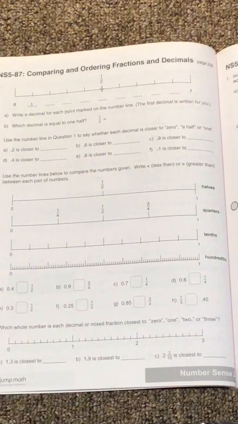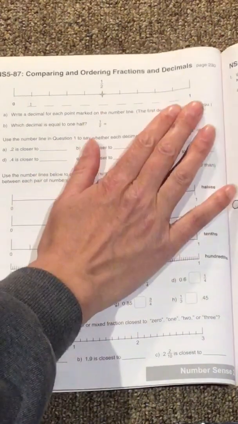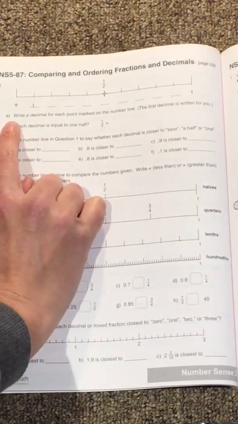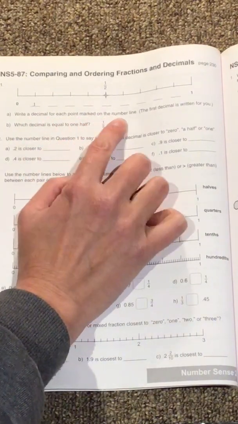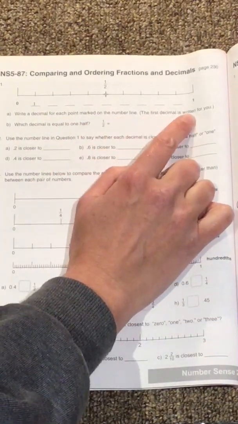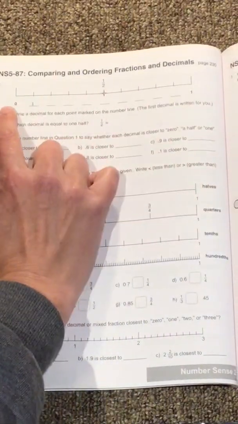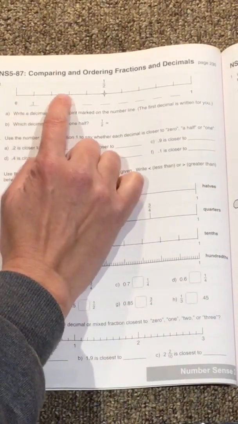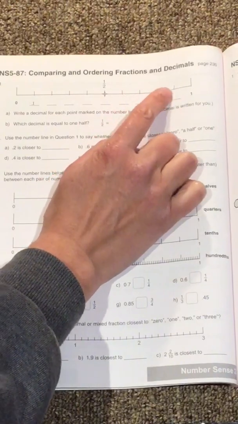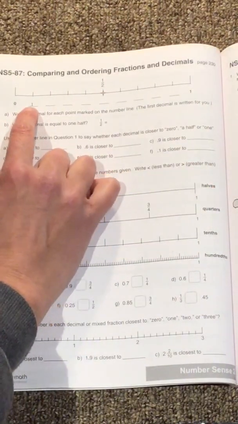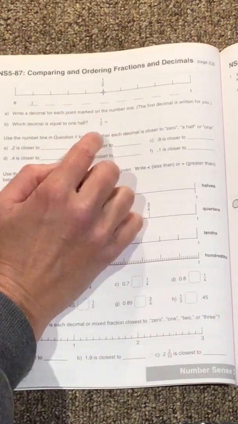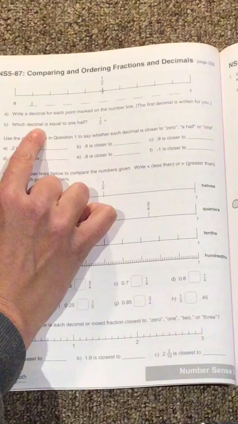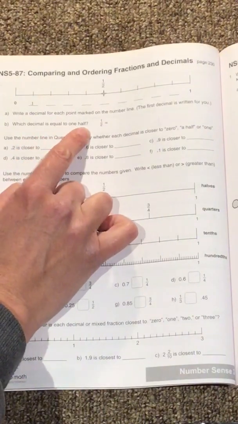Yeah, not too bad. Okay, so here we are, page 230. We'll start with that. It says, write a decimal for each point marked on the number line. The first decimal is written for you. Okay, so we know 0 doesn't count. 1, 2, 3, 4, 5, 6, 7, 8, 9, 10. We're talking tenths, so they wrote, it's hard to see the point here, but it's 0.1, 0.2, 0.3, and so on. Which decimal is equal to 1/2?